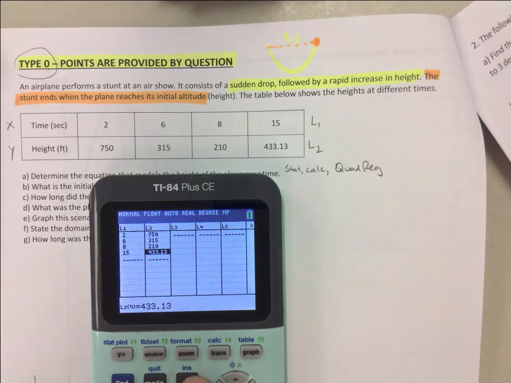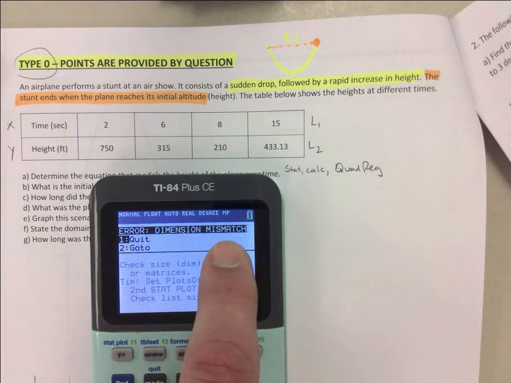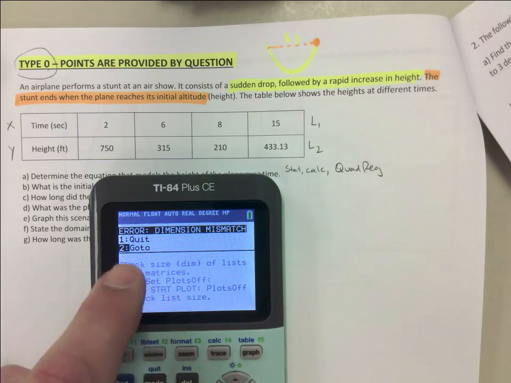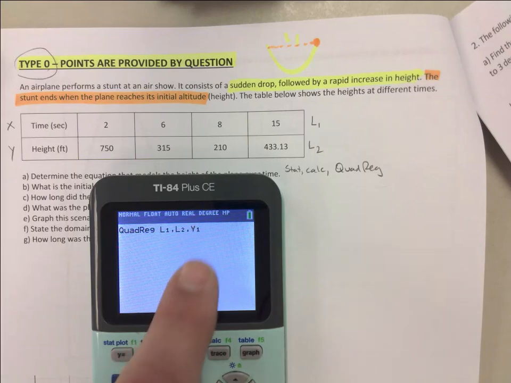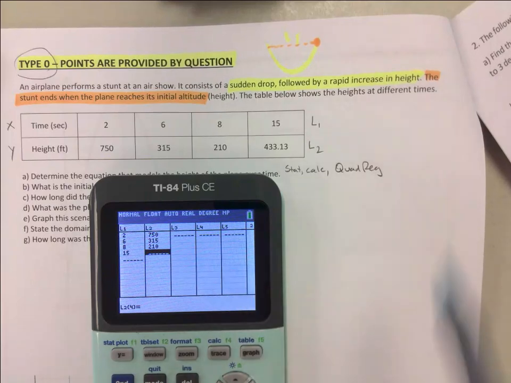If you don't have the same amount of entries, you're going to have a problem. Watch, if I try to do my regression, it's going to say dimension mismatch, right? You don't have the same amount on both sides, so go and investigate. If you select go to, it's going to say Y1. It's not really what the problem is. But yeah, I forgot the 433.13.